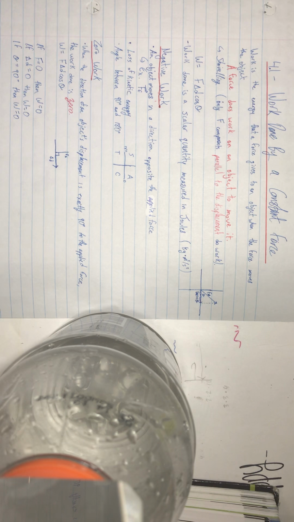Here's a little picture. Here's our applied force. There's our x component. Here's our angle. So the equation for work is F delta d cos theta. And this is measured in joules, or kilograms times meters squared per second squared, which is a scalar quantity. There's no direction for work.